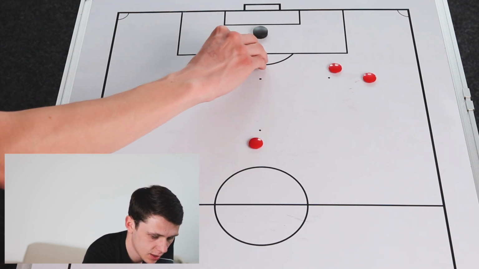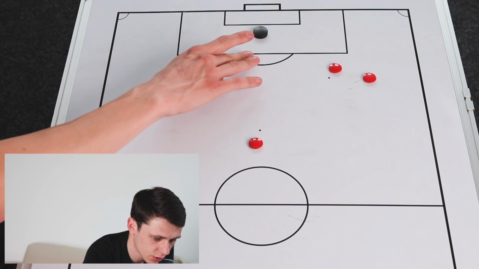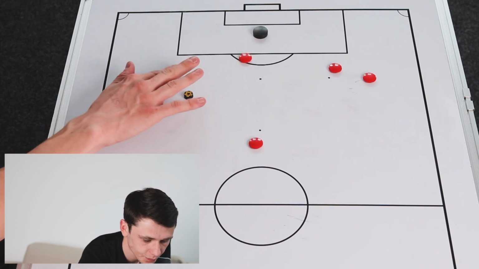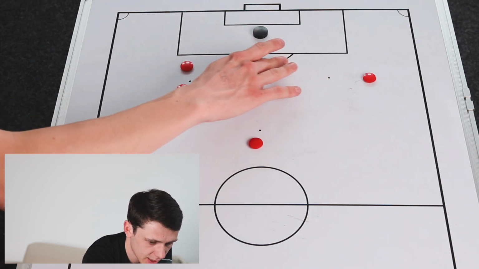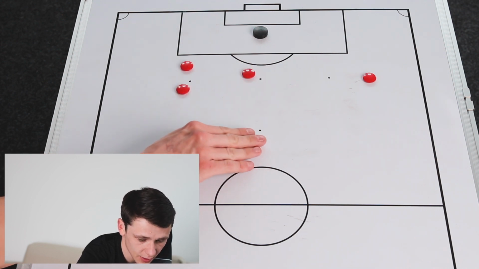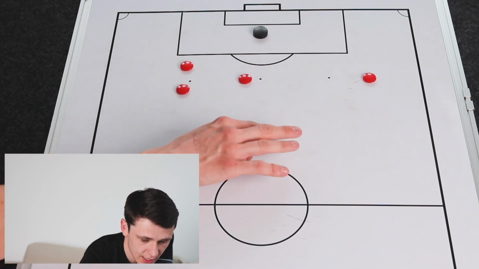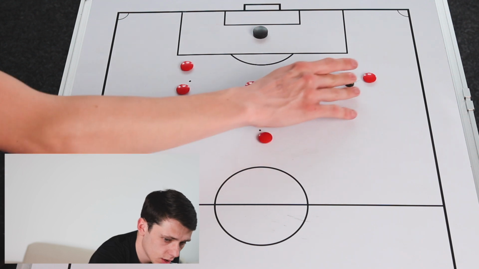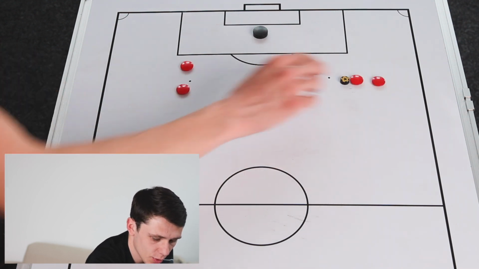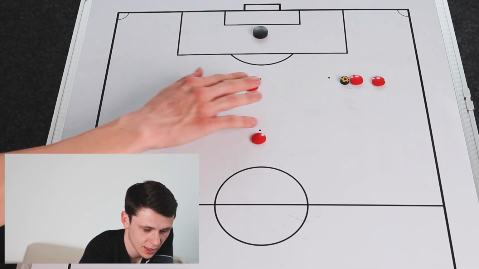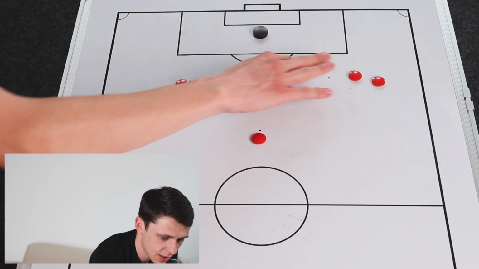Again, open out again, play to this player here, so create those angles to be able to play the wall pass. This player's moved out. This player makes a tiny movement to move down the line of the ball, receive it, set, again, go across to there, back to the start. This player moves up, this player moves up, this player moves down, and then again, this player jumps out to receive it, and then go again.